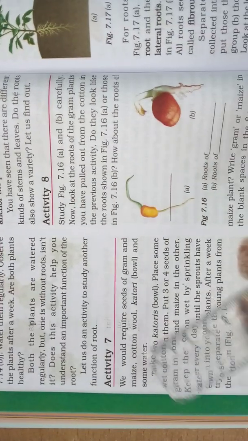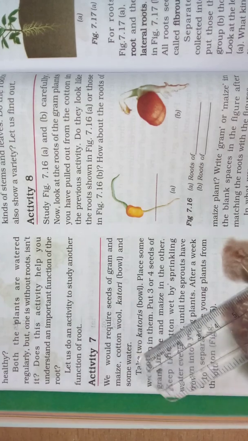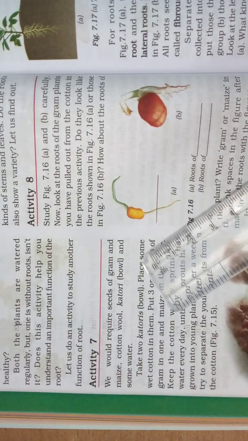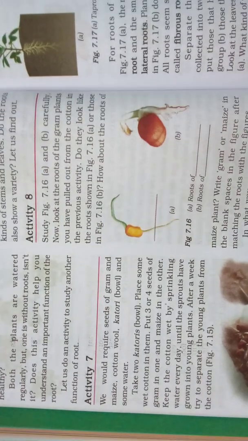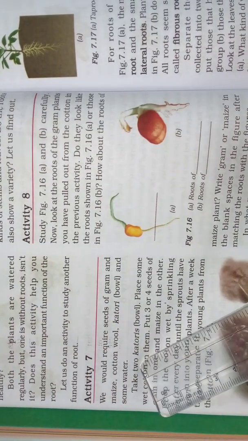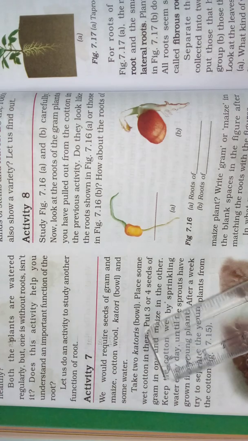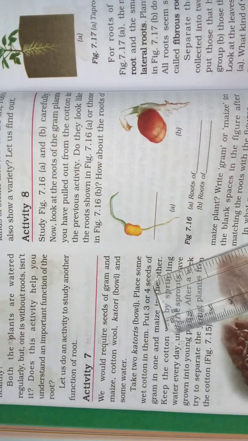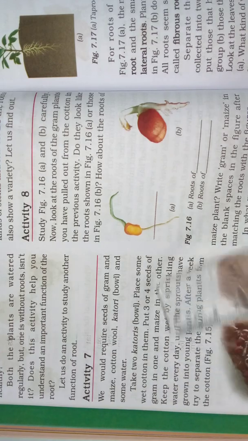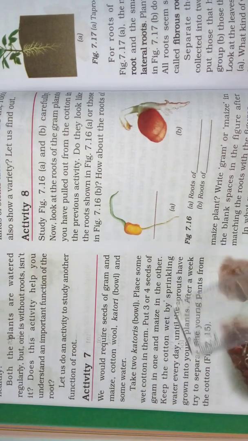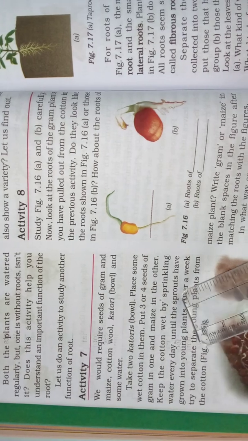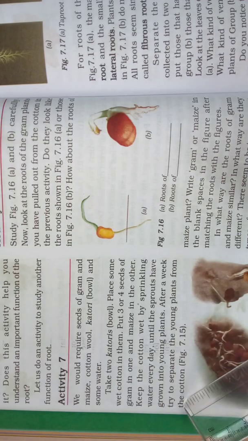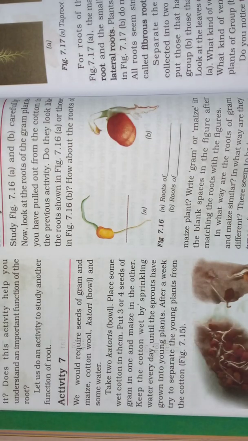So what are the functions of roots? Come, we will see. We would require seeds of gram and maize, cotton wool, and katoris. Take two katoris or bowls. Katoris means bowl. Place some wet cotton in them. Put 3 or 4 seeds of gram in one and maize in the other. Keep the cotton wet by sprinkling water every day until the sprouts have grown into what? Young plants. After a week, try to separate the young plants from the cotton.